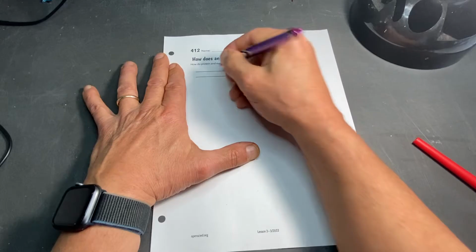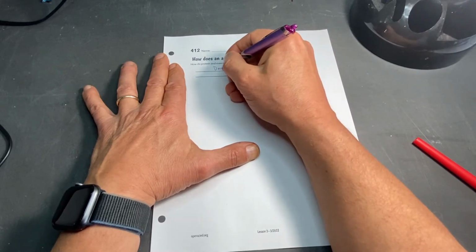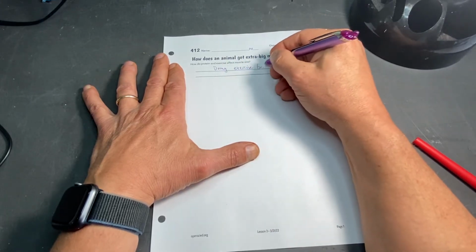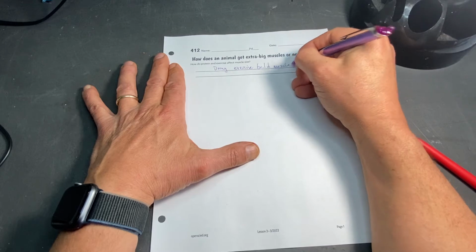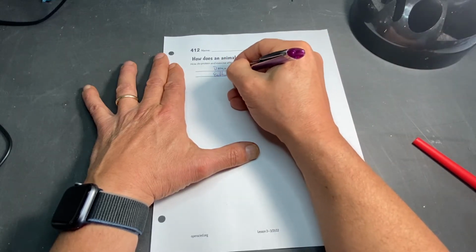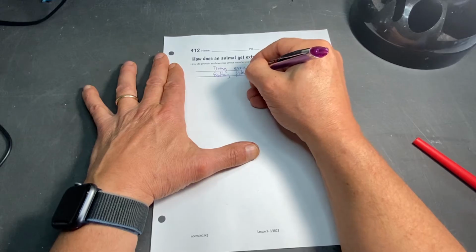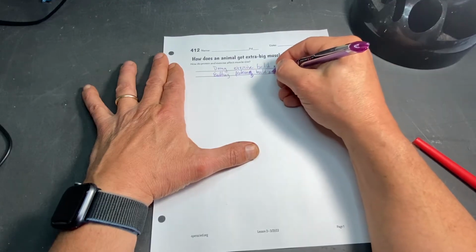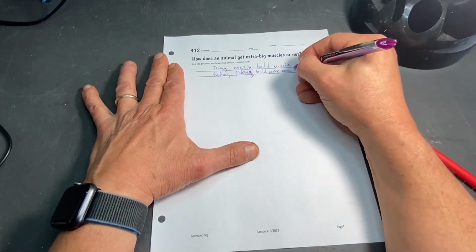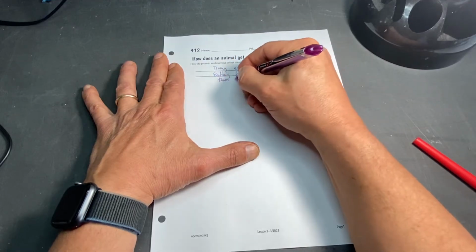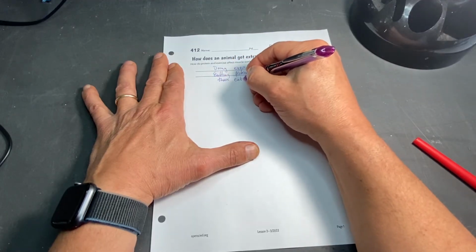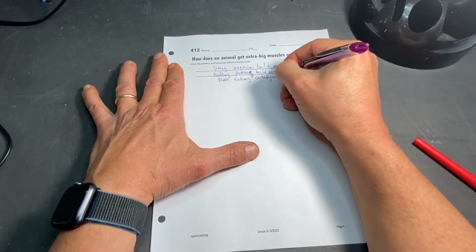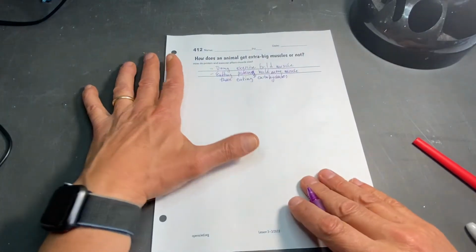And we know that basically doing exercise builds muscle, and eating protein builds more muscle than eating carbs. So we learned that from the different readings we've done.